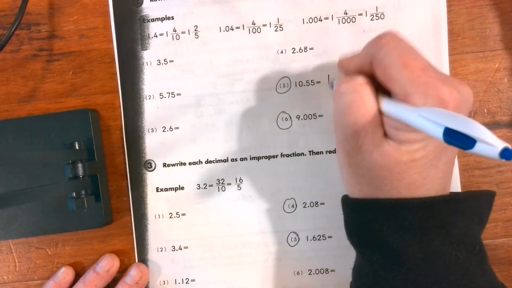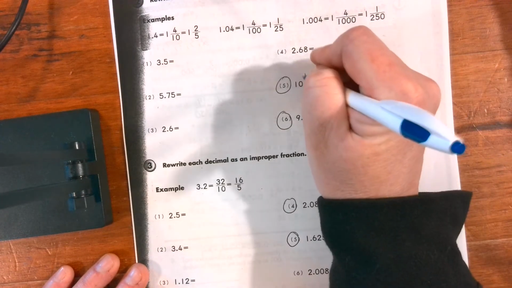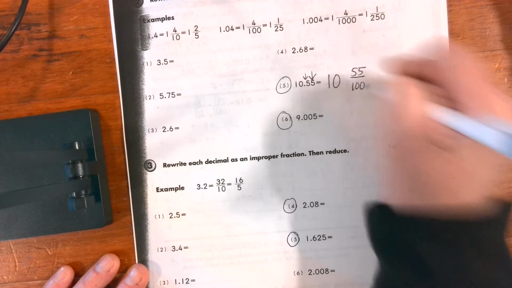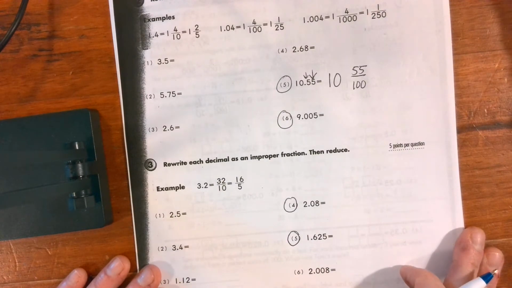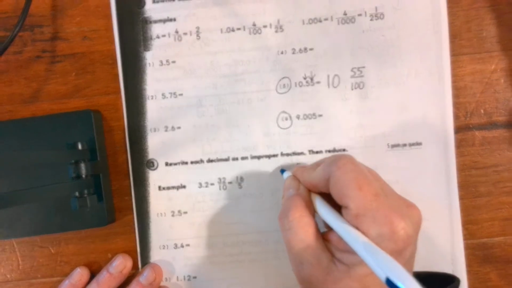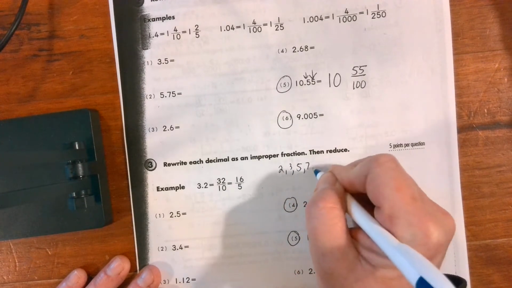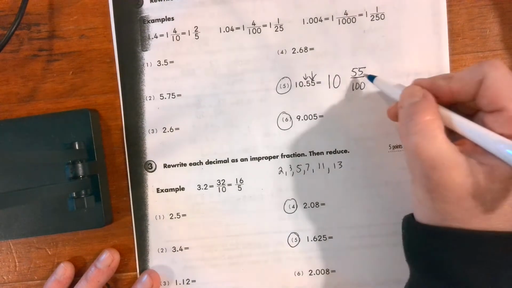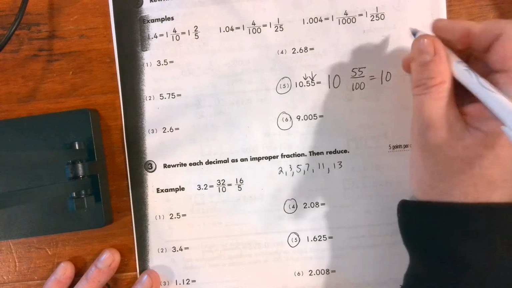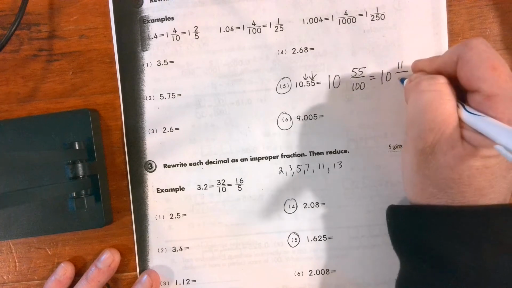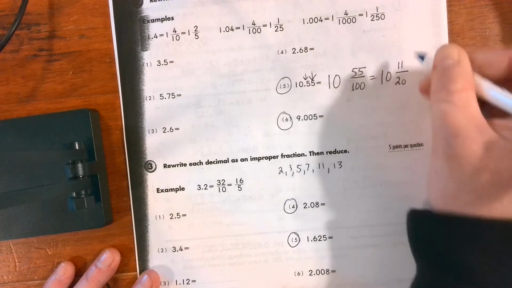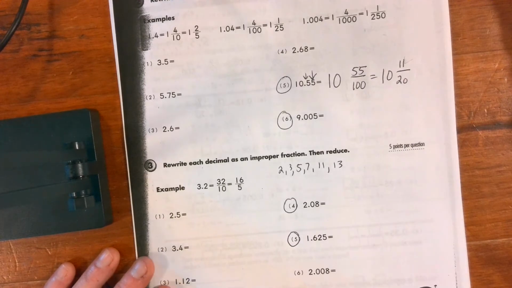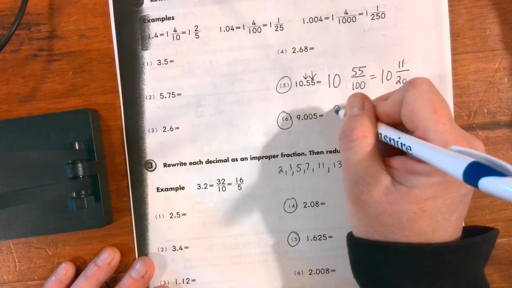All right, so we're going to pull it apart. 10 is our whole number. We have tenths and hundredths. 55 hundredths. If you haven't already written your magic numbers, 2, 3, 5, 7, 11, 13, prime numbers. 55 divided by 5 is 11. 100 divided by 5 is 20. 11 is prime, and 11 can't go into 20, so we can stop. All right, write your whole number.